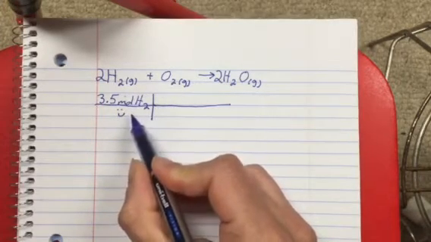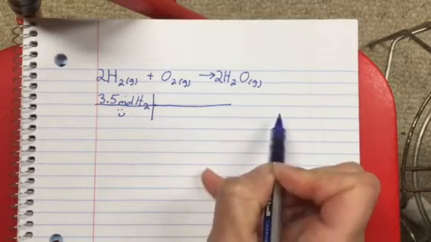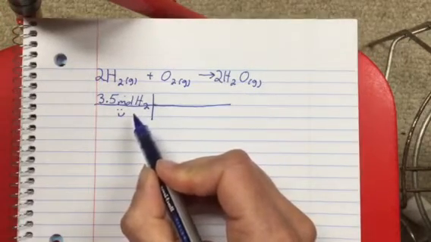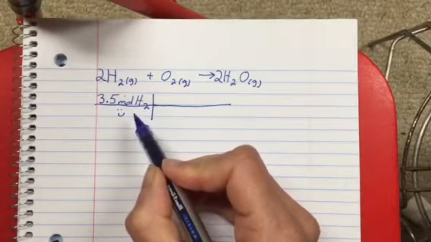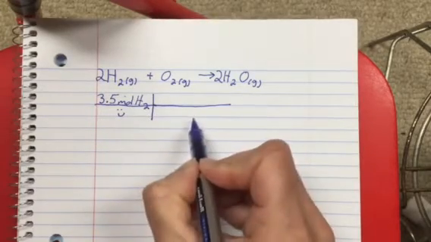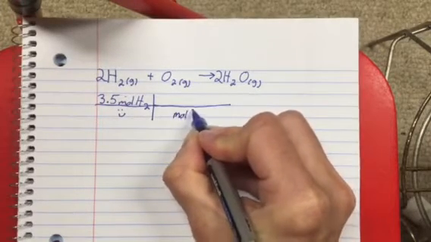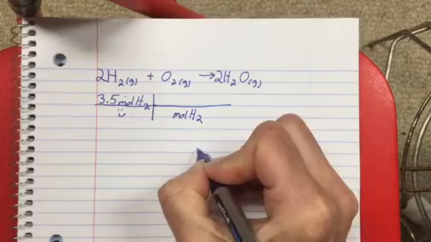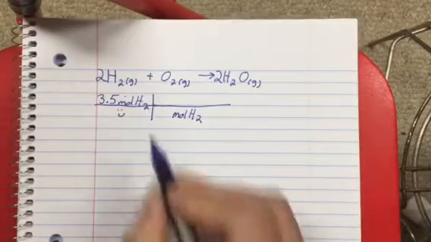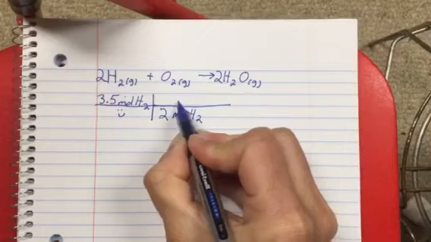Now the same rules that have always applied will apply here too. Whatever's here goes here, and whatever's here is going to go here. The one rule that doesn't apply this time is when we say that there's always a 1 in front of the moles. There's not always going to be a 1 in front of the moles, but there will always be a whole number. So I've got moles of H2 here. Whatever's here goes here. We're going to put the moles of H2 down here, and I'm going to pull that coefficient off my balanced chemical reaction. I have 2 moles of H2.